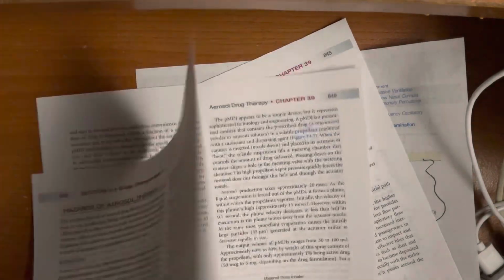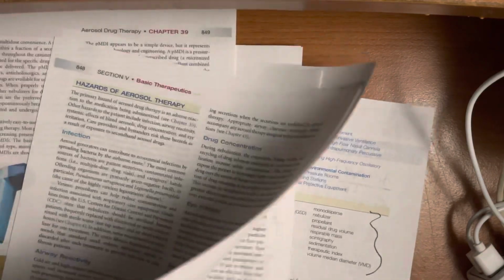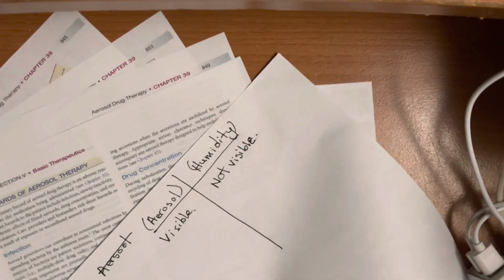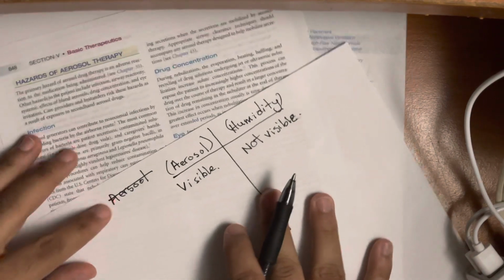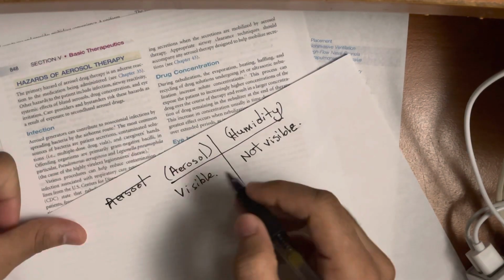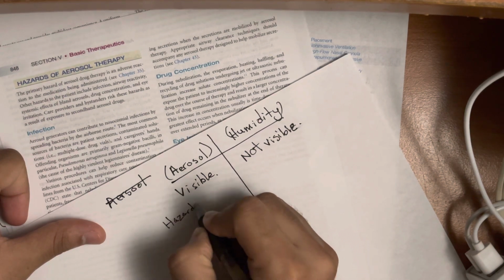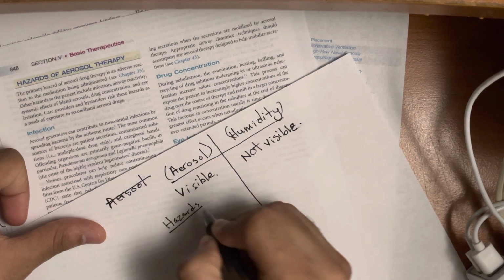So now I'm gonna get my piece of paper that I wrote on. I'm gonna add to my notes hazards of the aerosol.